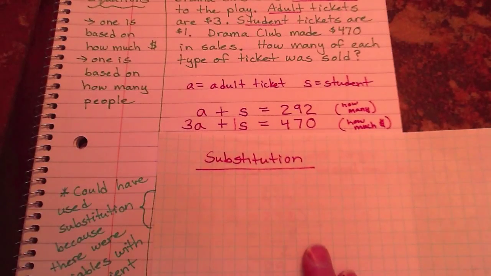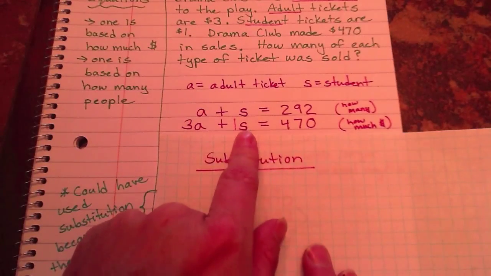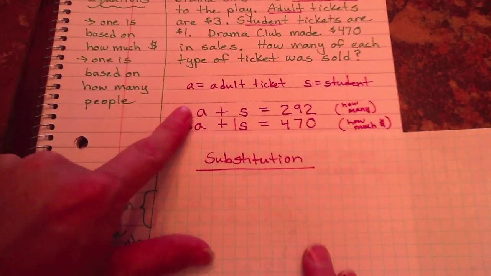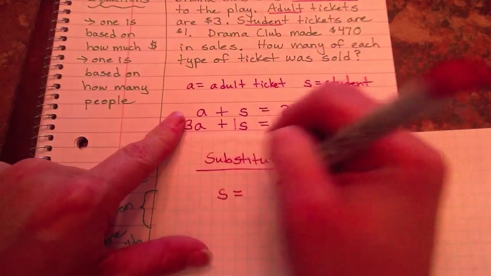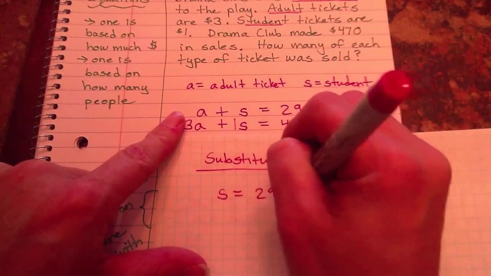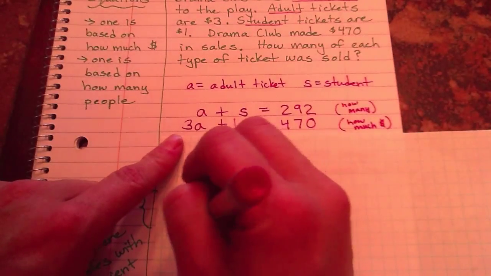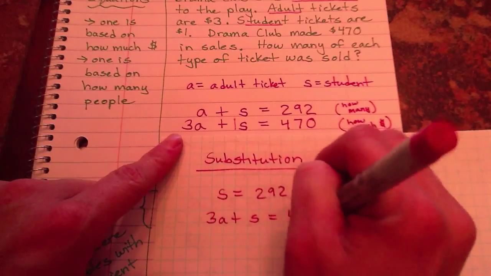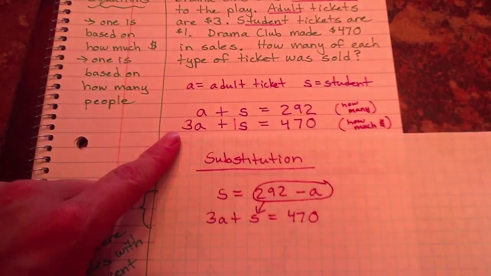So now I realized, oh, wait a minute. Maybe I want to isolate S, so I'm plugging something in there, and I only have to distribute a 1, which does nothing. So I'm going to rewrite my first equation by subtracting A. I end up with S equals 292 subtracting A. My second equation is still 3A plus S equals 470. This gets circled and goes in for S there.